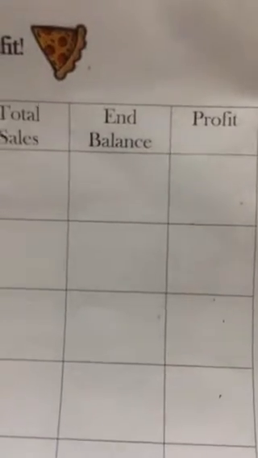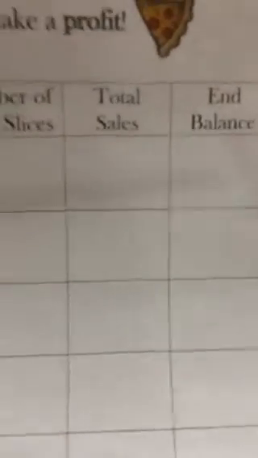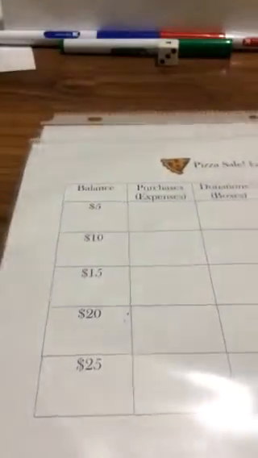In the profit column, the students will calculate the amount they made during the pizza sale minus their expenses. And once I go into the game, I'll explain more in depth the difference between the end balance and the profit. So now we'll play a few rounds of what the pizza sale game will look like.